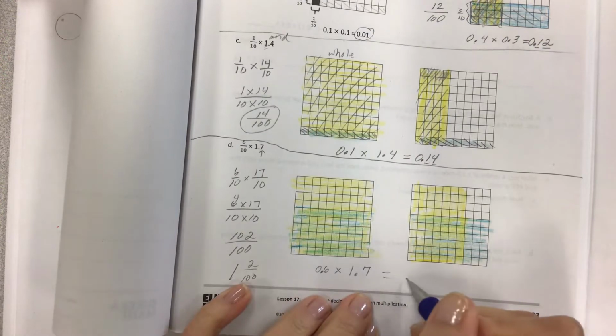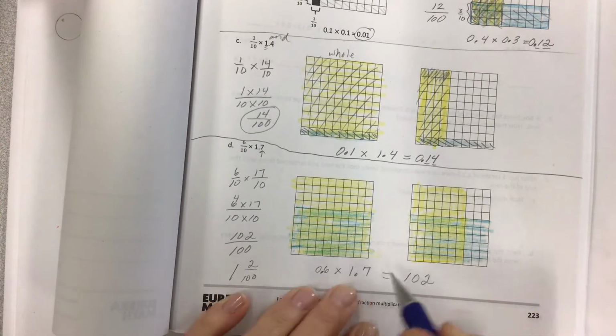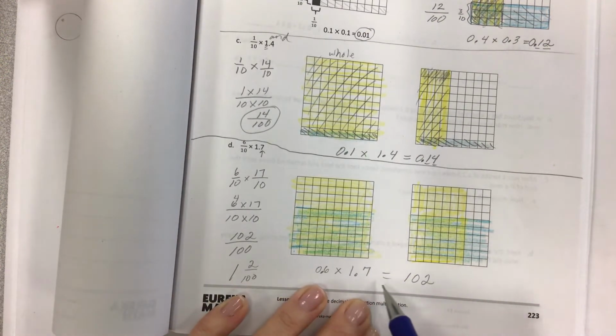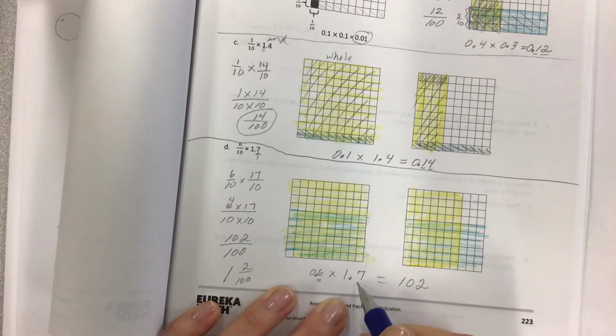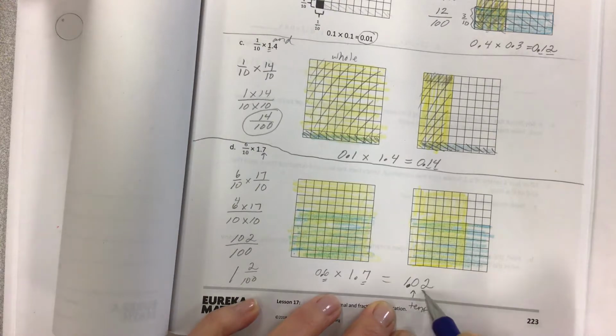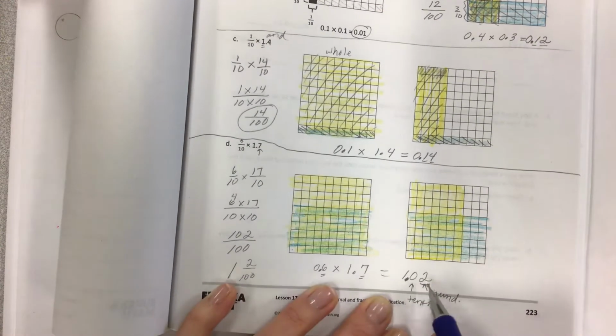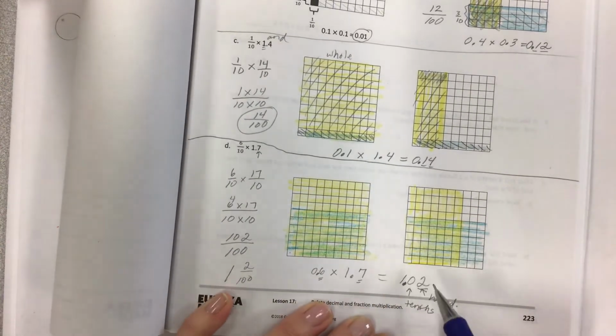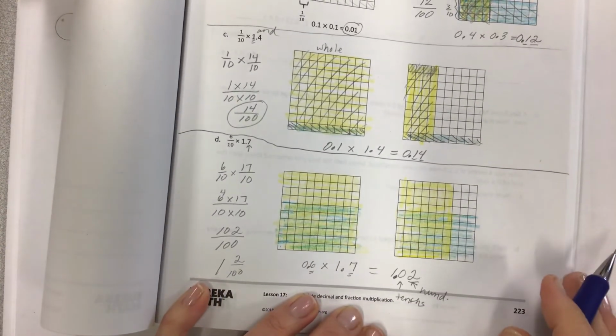You know that it's 102. But the real work on the decimal is where do I put the decimal? So it's 102 what? Tenths times tenths equals hundredths. If you put your decimal place here, that's tenths, and this is hundredths. So it's all about placing everything in the right spot, okay?